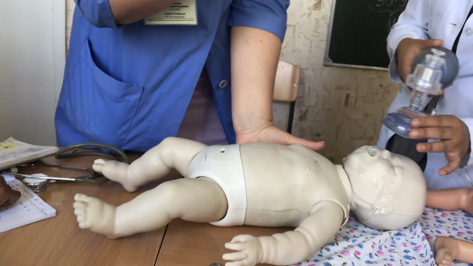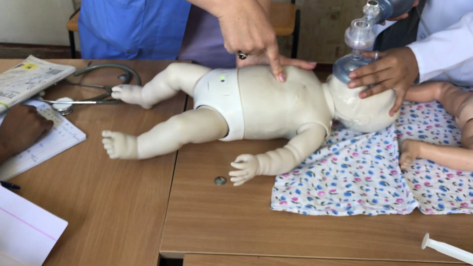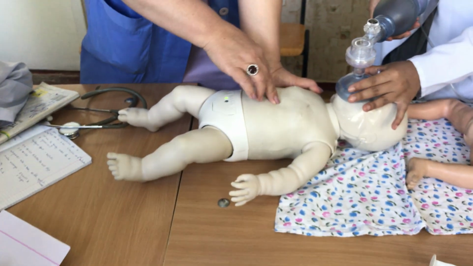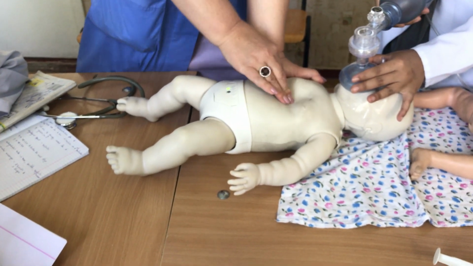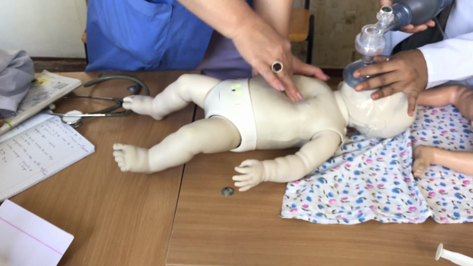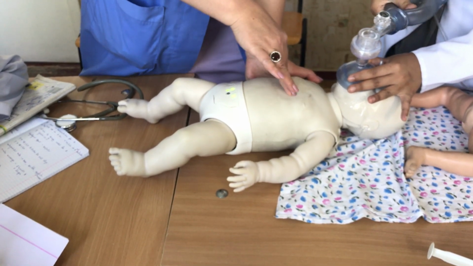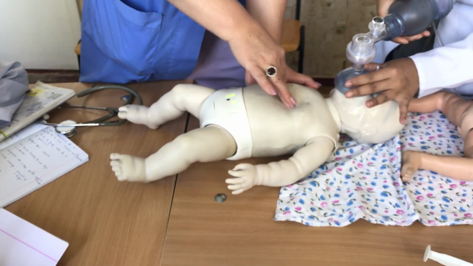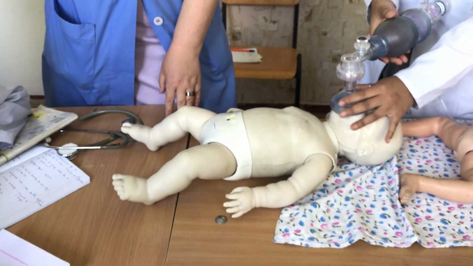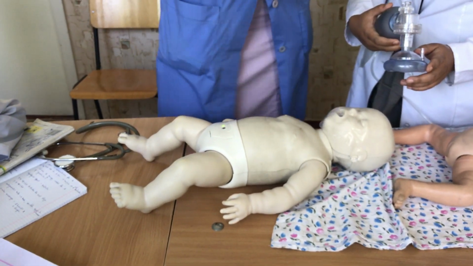Now, according to my voice command, now this is processus xiphoideus. And 1 and 2 and 3 and press. Yes? Depth, speed, proportions.